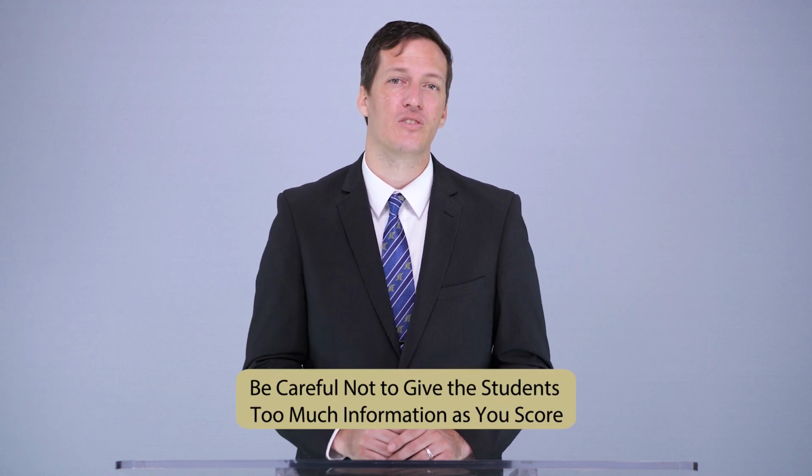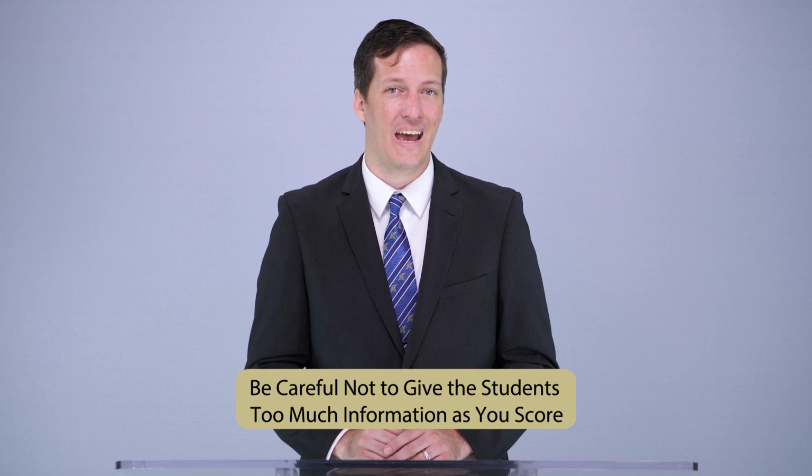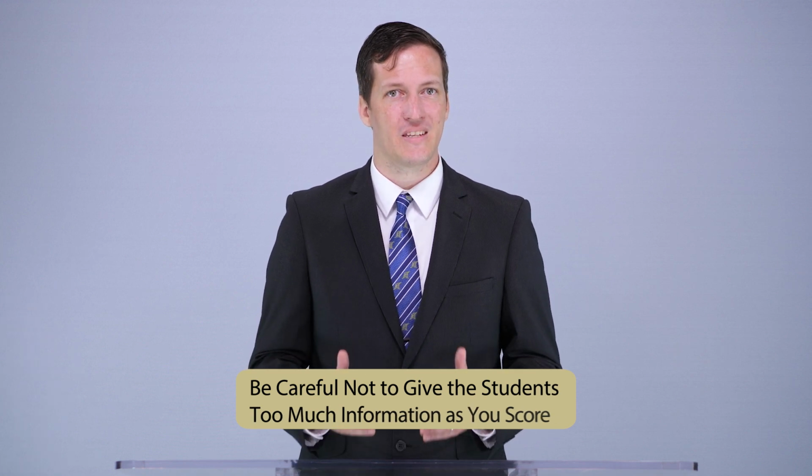A small warning here: be careful not to give the students too much information as you score. You want them to take the responsibility of going back and correcting their mistakes. Once the student had made the corrections, they needed to contact their monitor again and repeat the process. The only difference is that the monitor would then mark on his log that the student was rescoring.